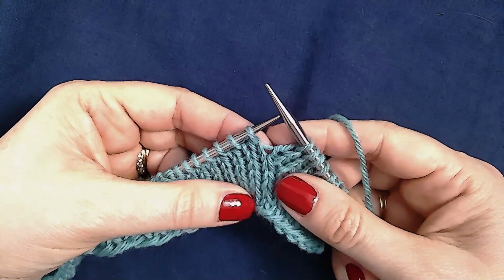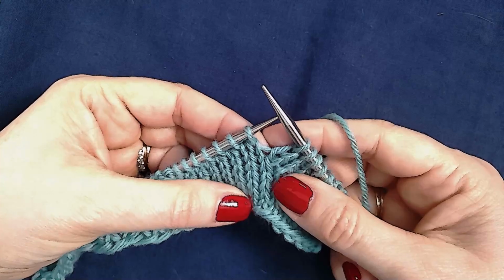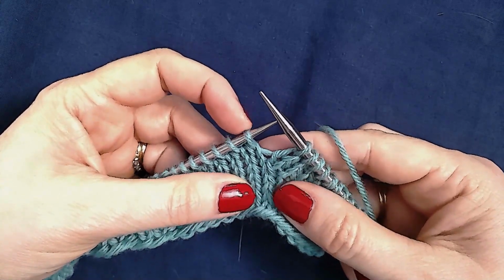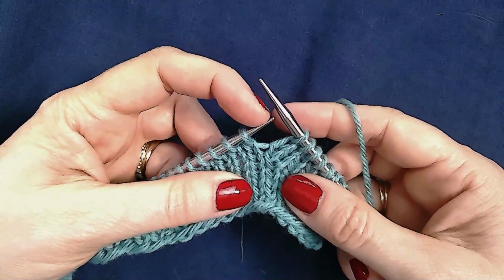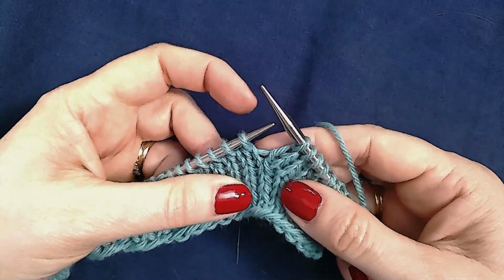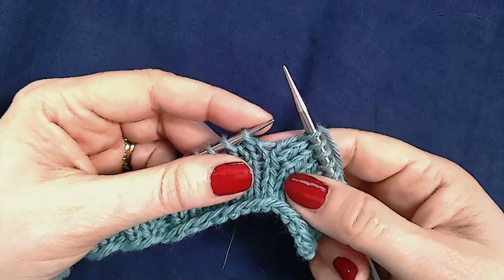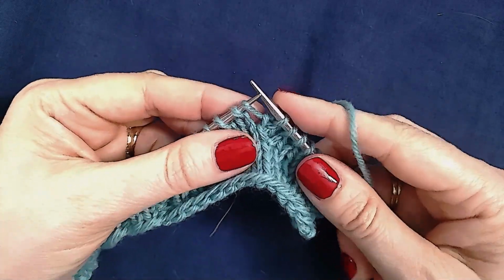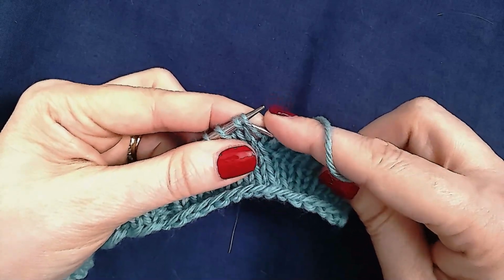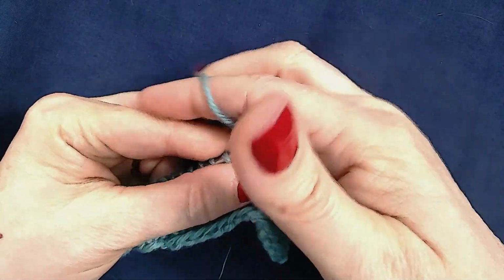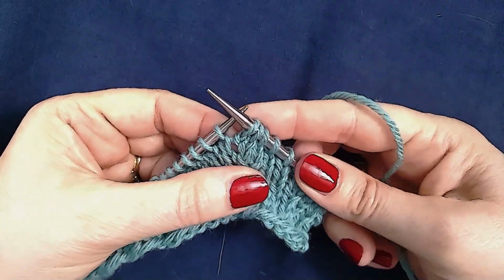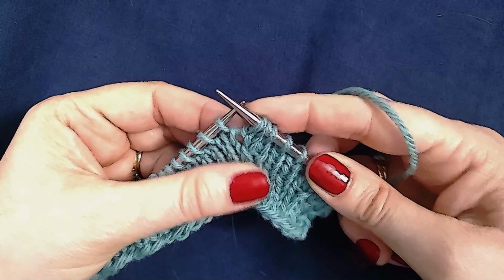To work a make one left, you work to the spot of the increase, and you use your left hand needle tip to lift the bar between the stitches from the front to the back, and then you knit into the back loop. This twists that loop to the left.